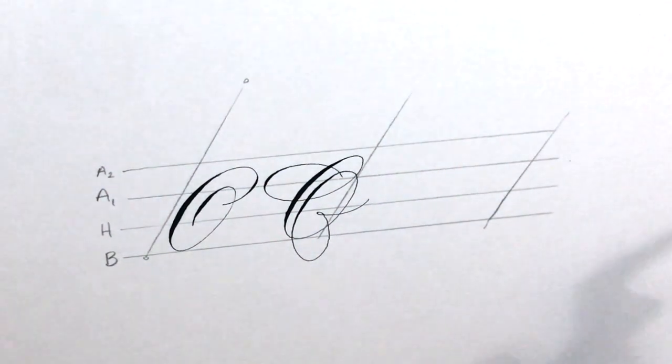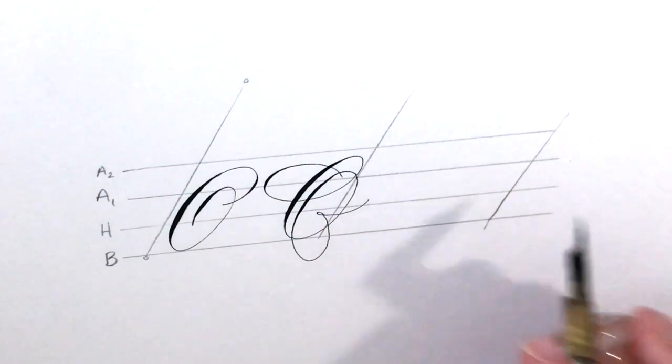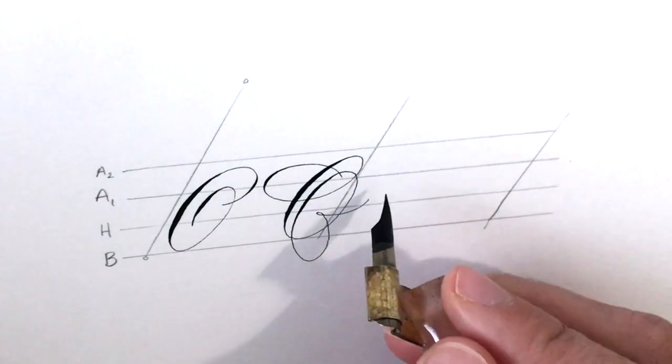So I use that last stroke as a connector to the next letter. So for example, we might write the word O, so I'll demonstrate that here.